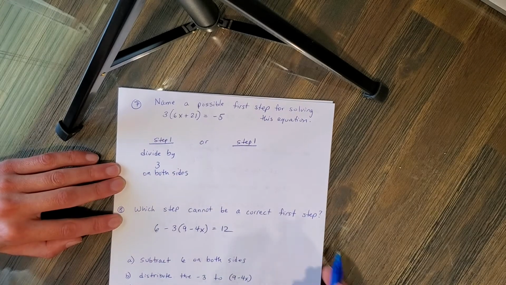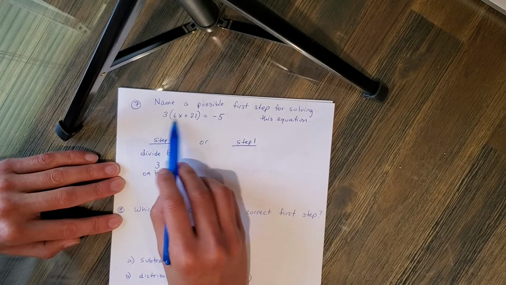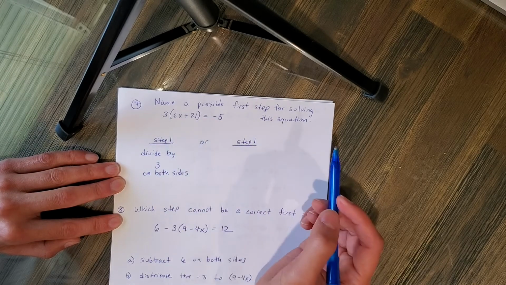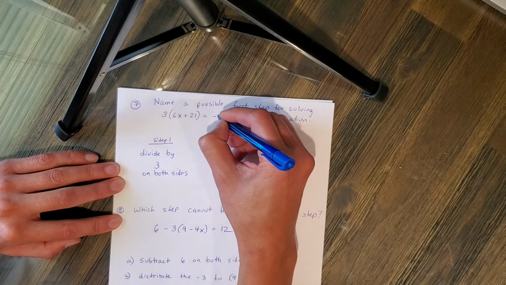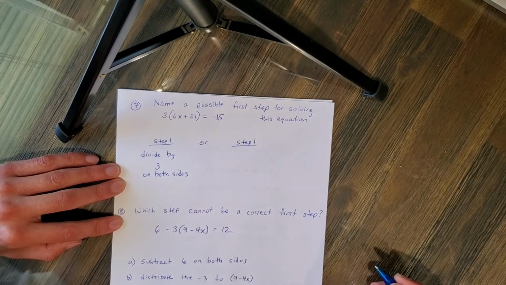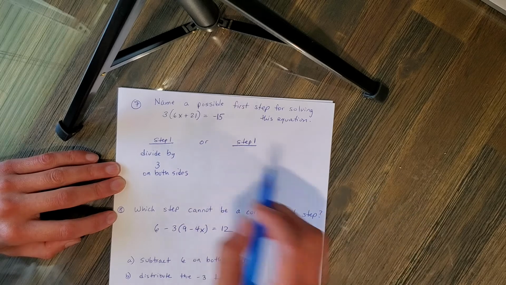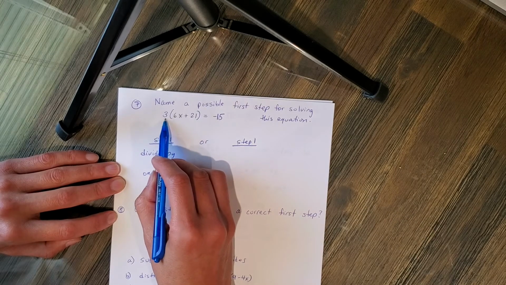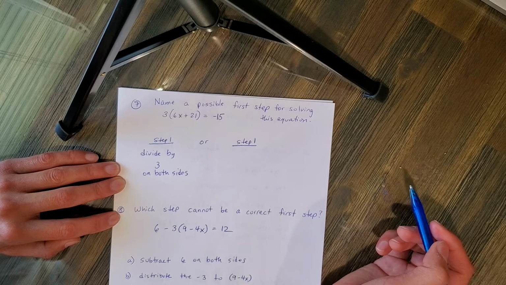Now, in this case, dividing by 3 would not be ideal because notice here I have a negative 5 divided by 3. It would leave me with a fraction. I'm trying to avoid fractions. Now, if this were a negative 15, yes, it would be a good idea to divide by the 3. That way I'd end up with a negative 5 on that side, okay?